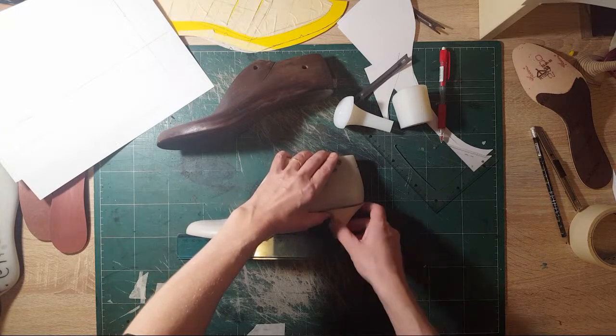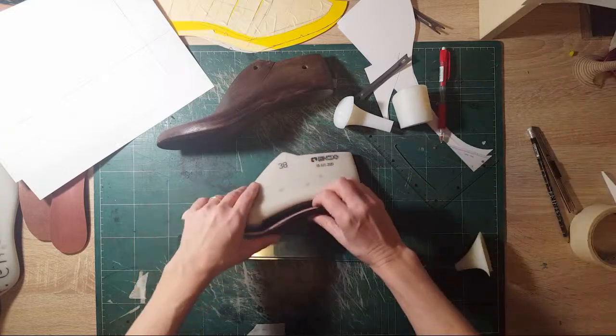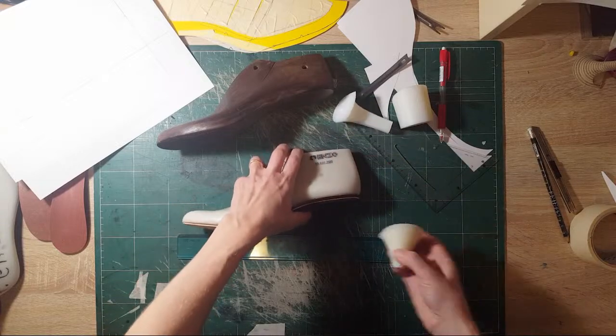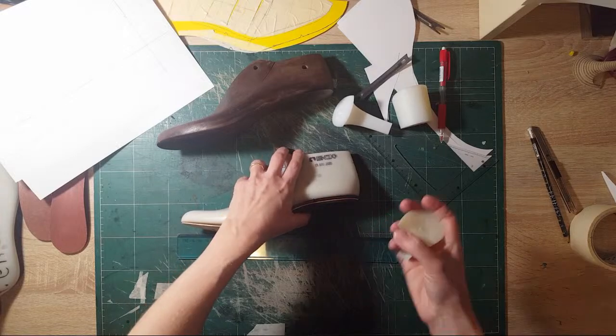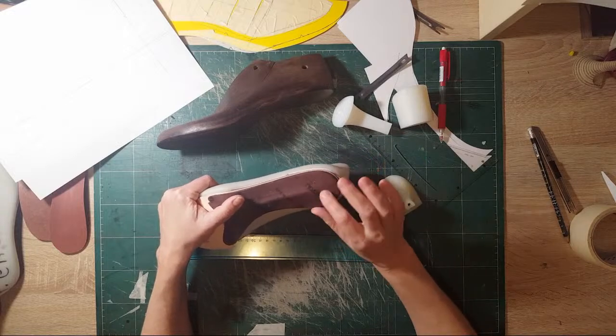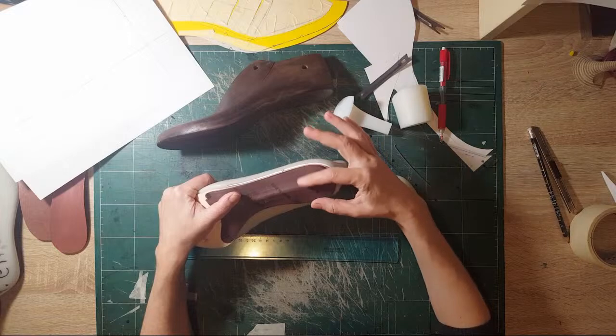Also, it would be better if you try it with the insole to see exactly how it will look together with this component. But with the insole, when it is a lasted shoe, here we will have the edges of the lasting allowance, and we will have a slightly flatter surface.